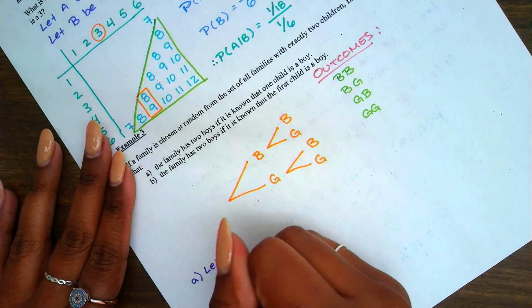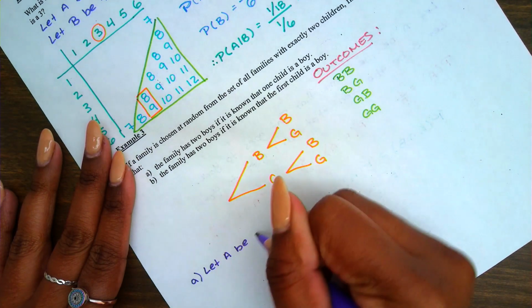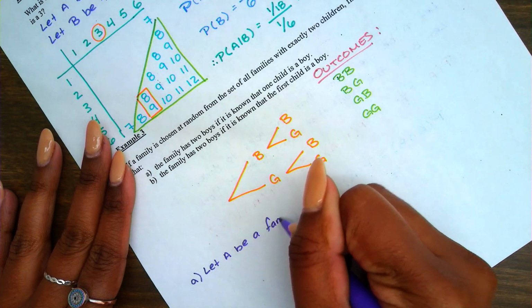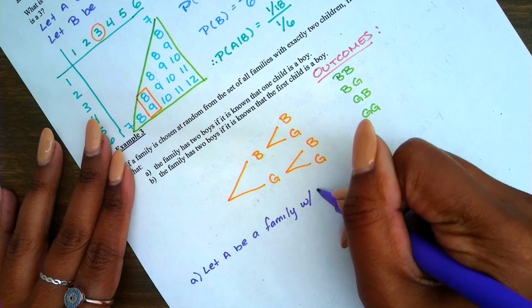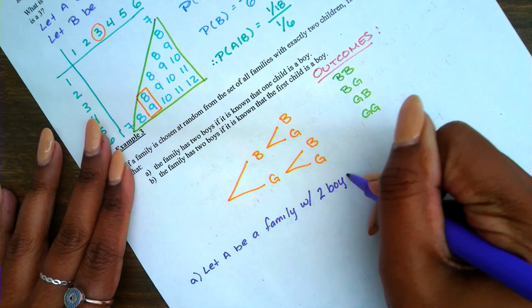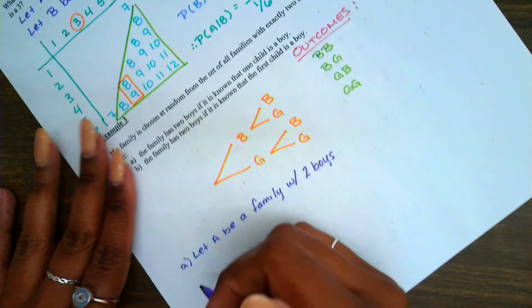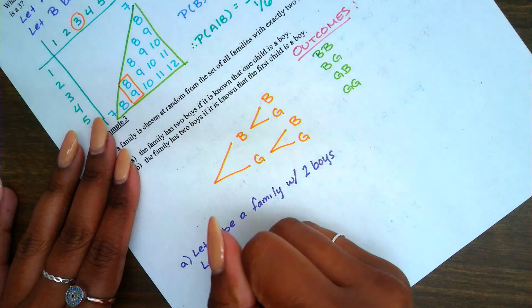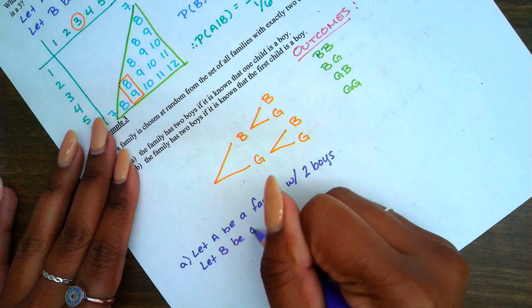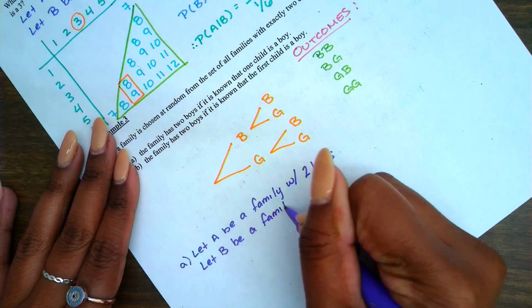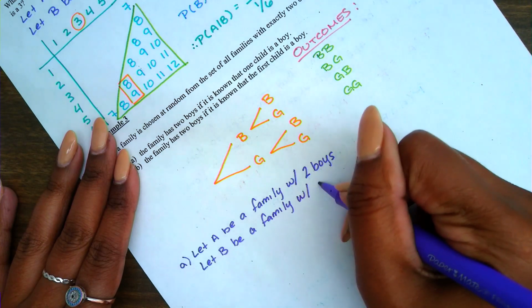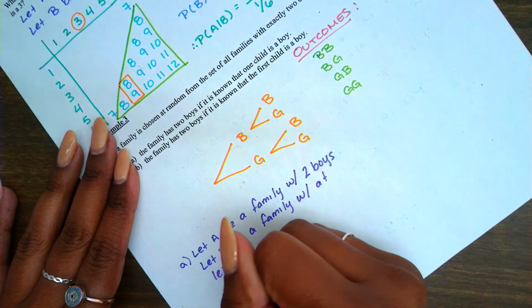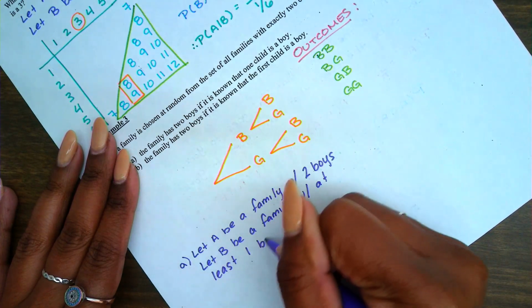So we're going to say let A be a family with 2 boys. Let B be a family where we know at least one of them is a boy. So with at least one boy.